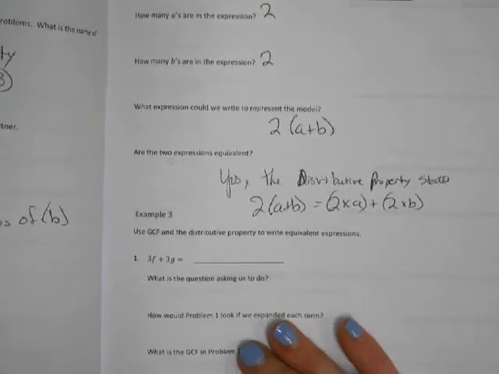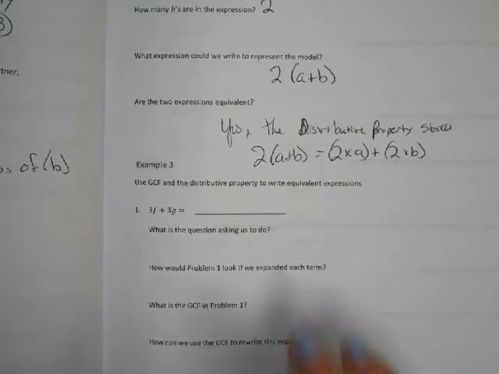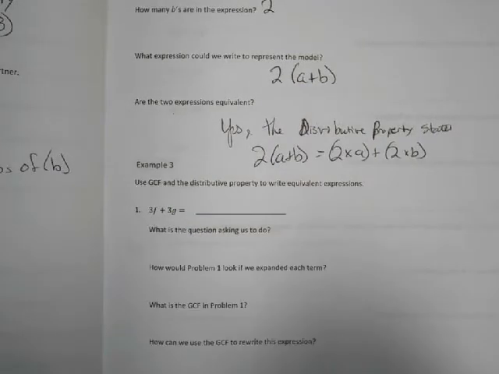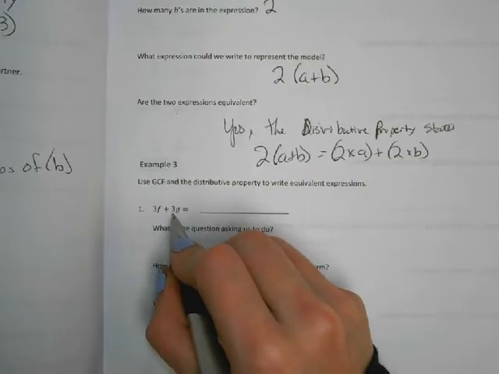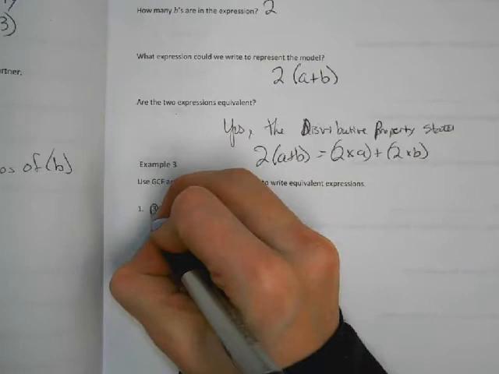All right, down here we have using greatest common factor and the distributive property to write equivalent expressions. So this is when we need to look at our numbers and say, do they share a factor? Or do they share a number they both can be divided by? When we get lucky, they're either going to have the same number or the same letter. So with this one, they share the 3.